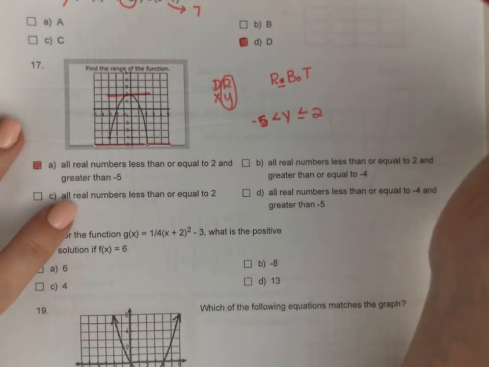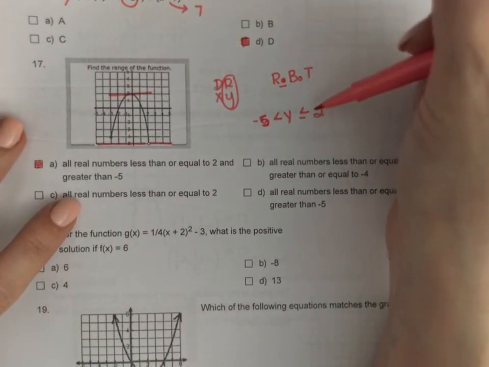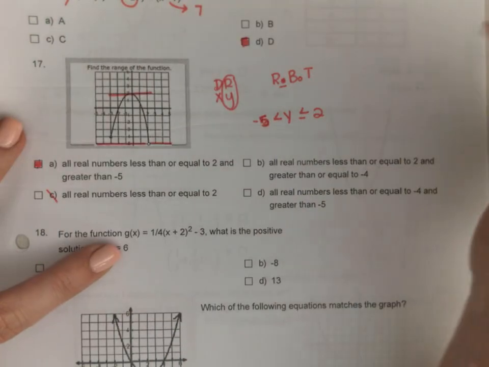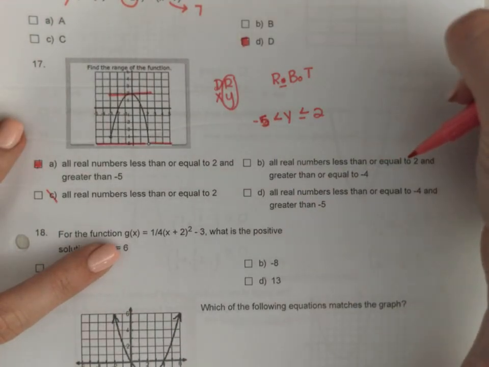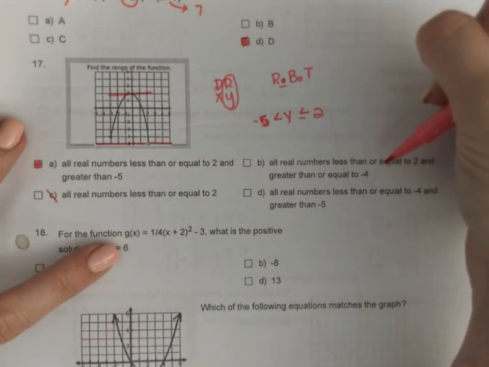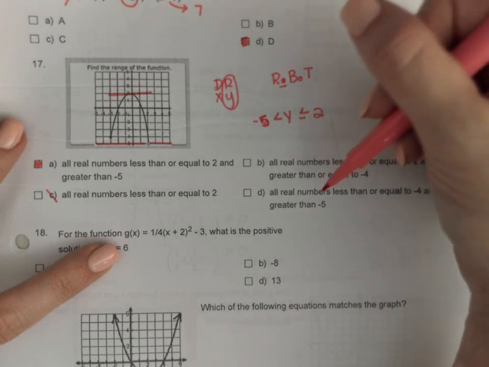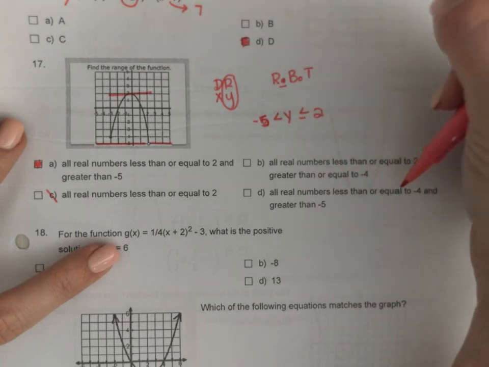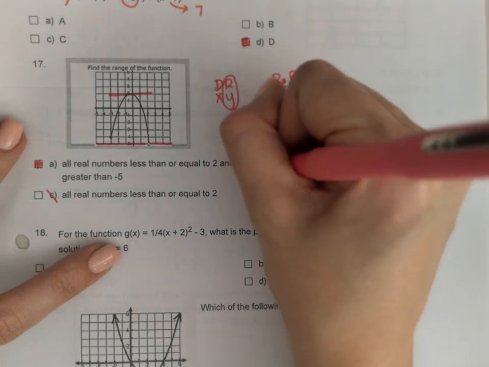That looks right. All real numbers less than or equal to 2. They didn't say the -5. All real numbers less than or equal to 2 and greater than or equal to -4. Nope, it's definitely -5. All real numbers less than or equal to -4 and greater than -5. Nope.